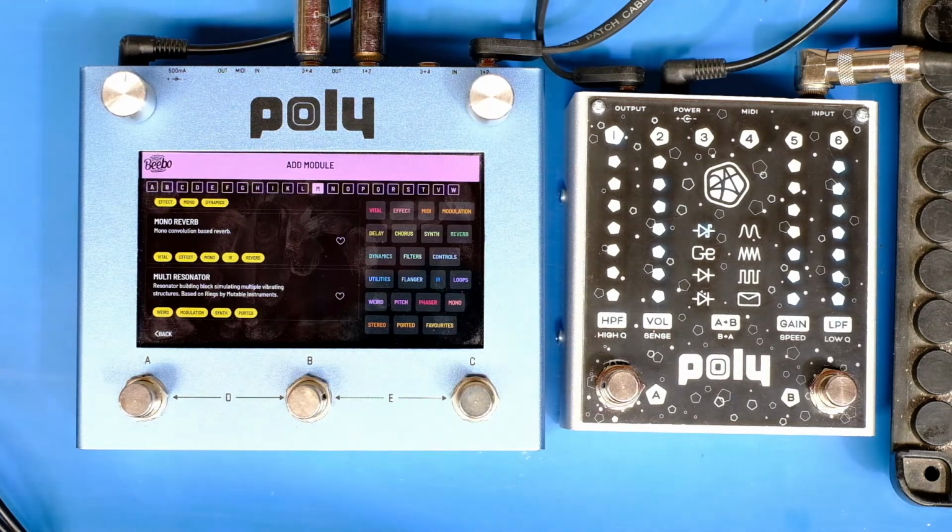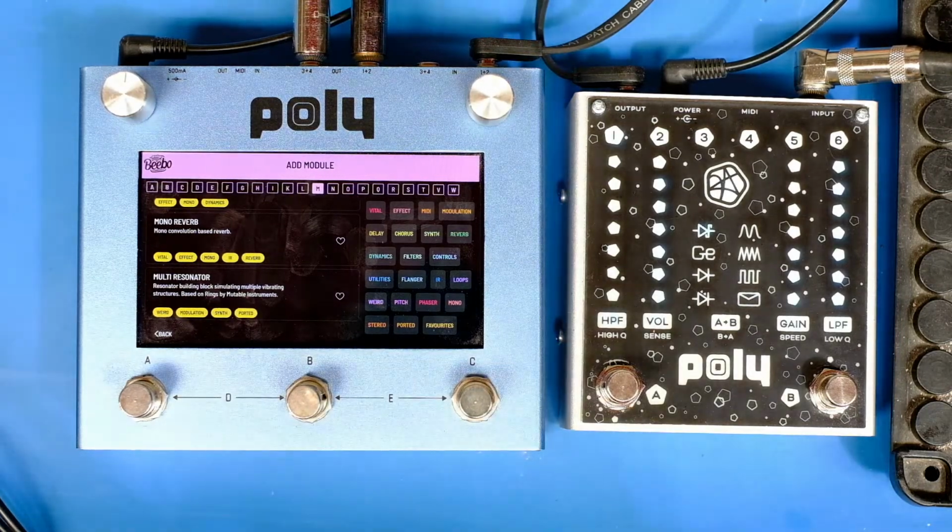Export them at 48 kilohertz, 24-bit or 16-bit, and they will work in the pedal. So yeah, that's one of the recommended ways.